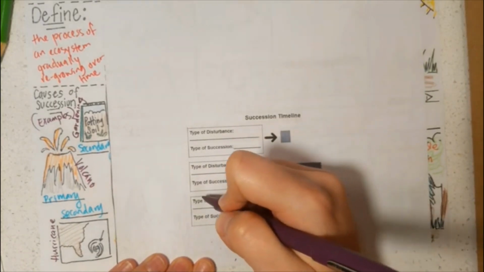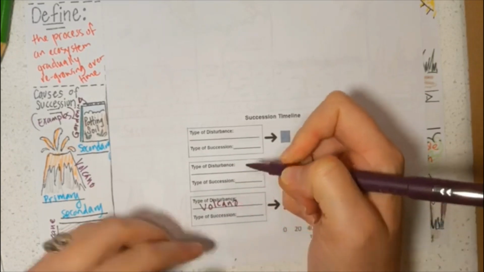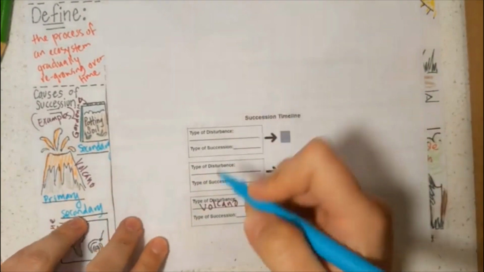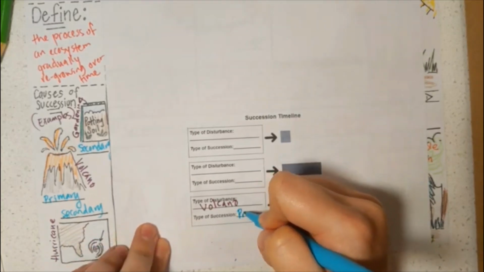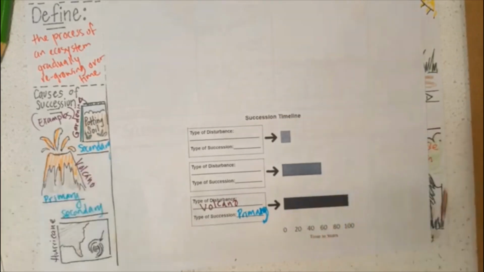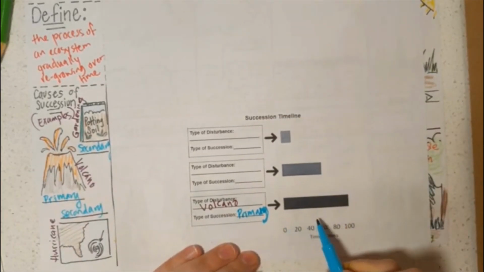Okay, the answer will be volcano. And that is because it is primary succession. Primary succession takes a long time because it starts with what? It starts with bare rock. So that bare rock has to be broken down. That could take almost half the time on its own, breaking that rock down to form soil.